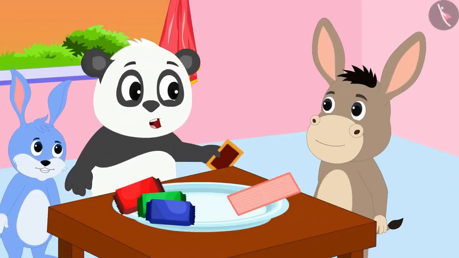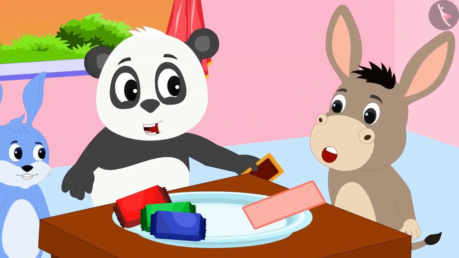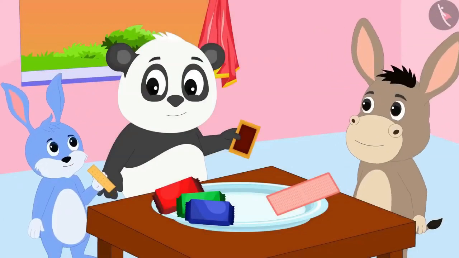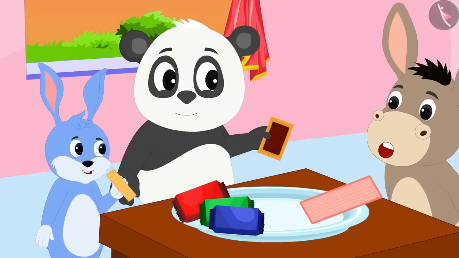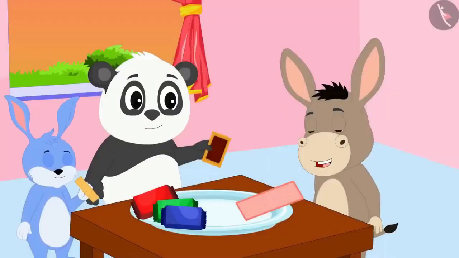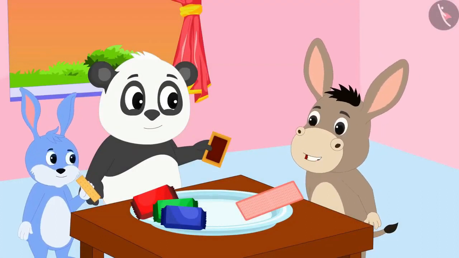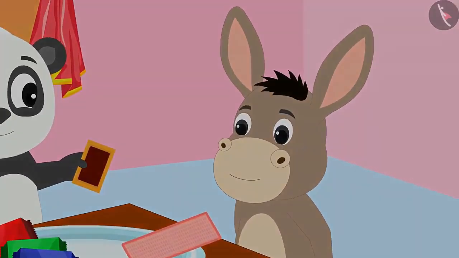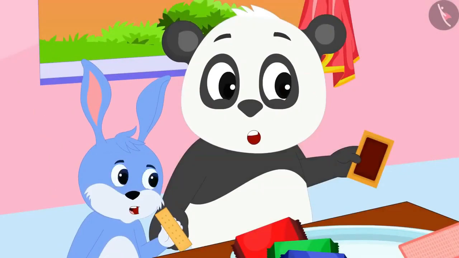Bunny, Bhola, look at my biscuit. It is bigger than your biscuit, Golu said to Bunny and Bhola. No, my biscuit is bigger than the two of you, Bunny told Golu. Friends, we can immediately find out whose biscuit is the biggest using grid paper, said Bhola. Bunny and Golu could not understand anything.